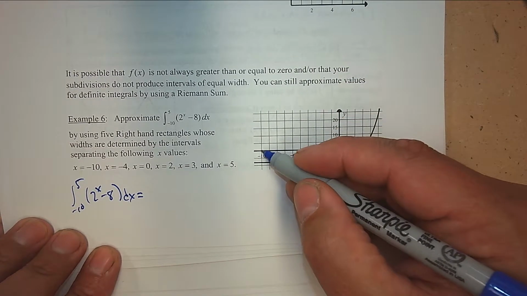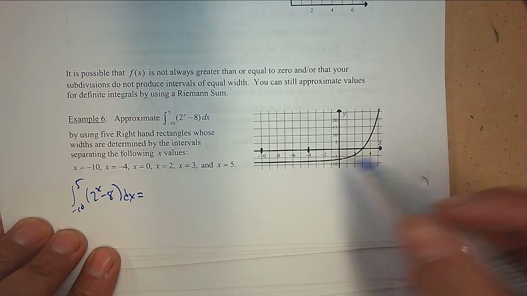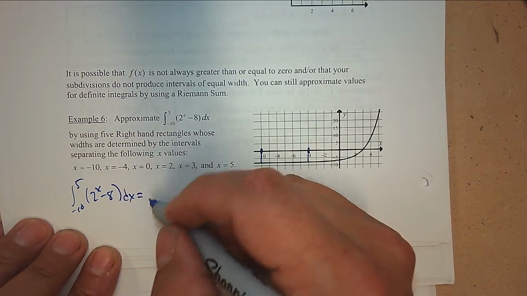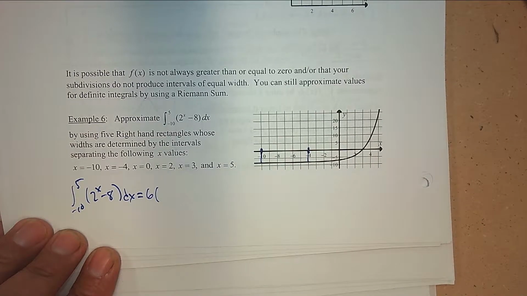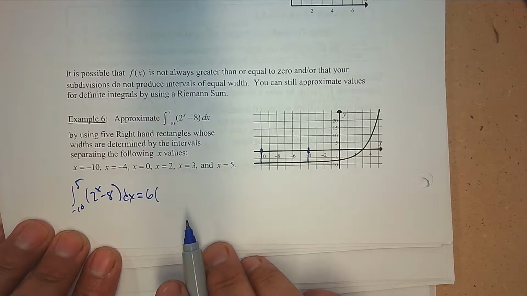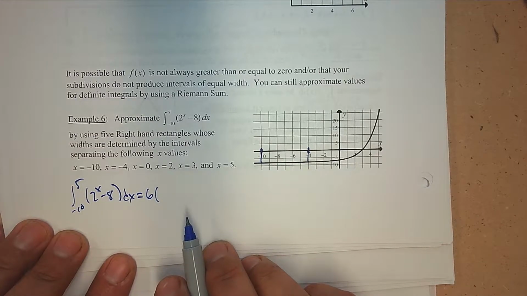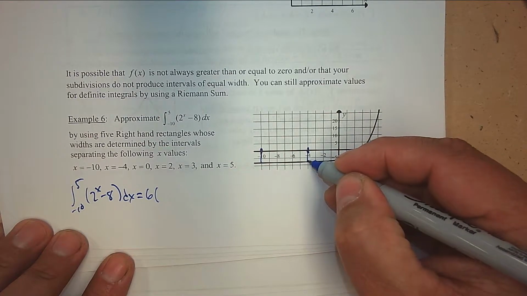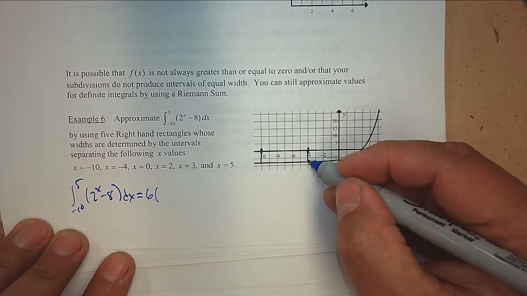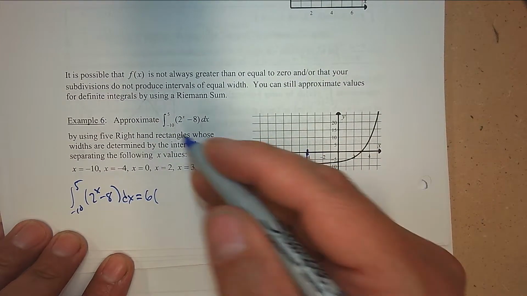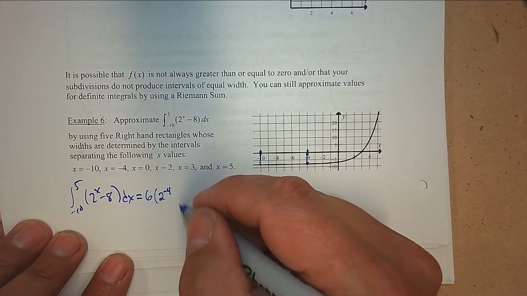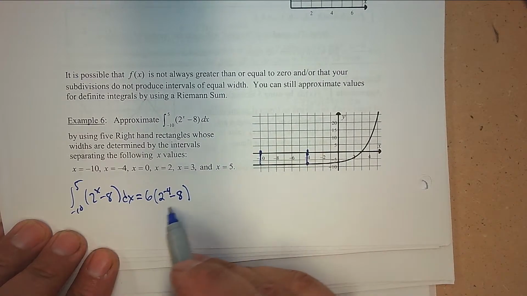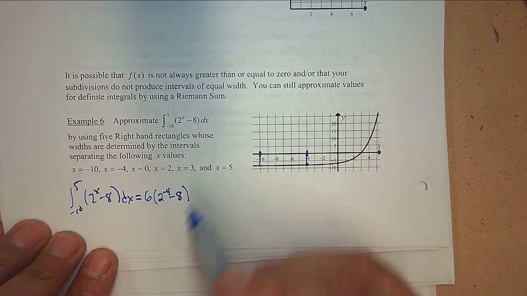If I start at negative 10 and go to negative 4, what's going to be the width of that rectangle from negative 10 to negative 4? You can see the width is going to be 6. Then what's going to be the height? It says use right hand. So right hand means at negative 4 I need to find it. I'm not going to approximate what it is at negative 4, I'm going to plug it in at negative 4. And the actual y value there will be negative, so I don't need to add or subtract. It's built in that that area is going to be negative. So I plug in negative 4.